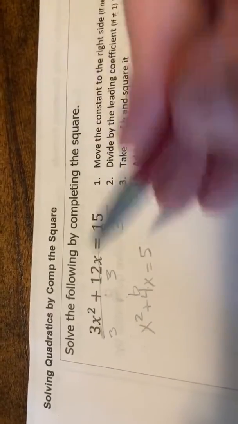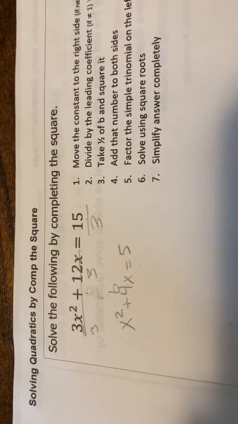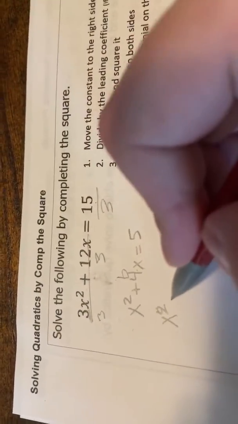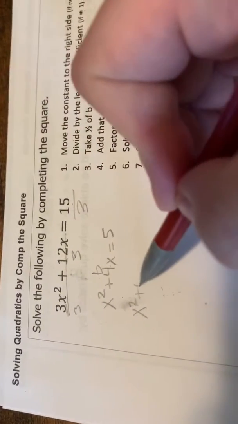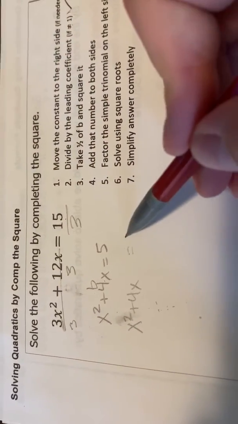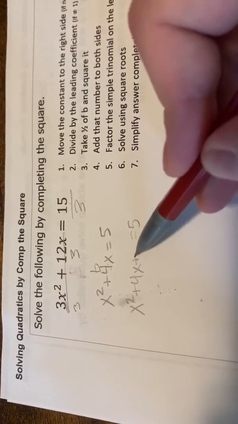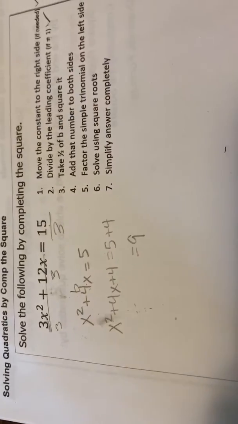Half of b, okay, b is 4. So half of b is 2, and then I have to square that. So 2 squared is 4. So I'm adding 4 to both sides. X squared plus 4x. Okay, so again, half of b is 2. 2 squared is 4. 4 is what I'm adding to both sides. That makes 9 over there.